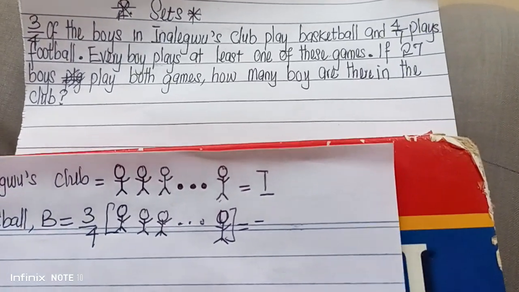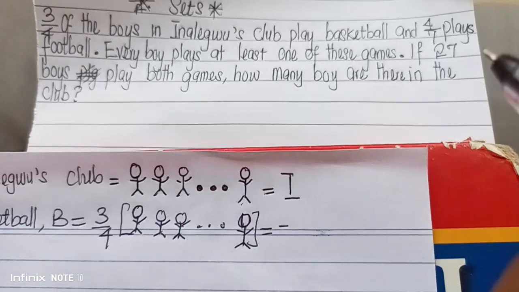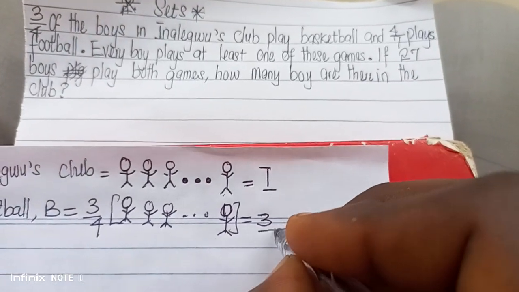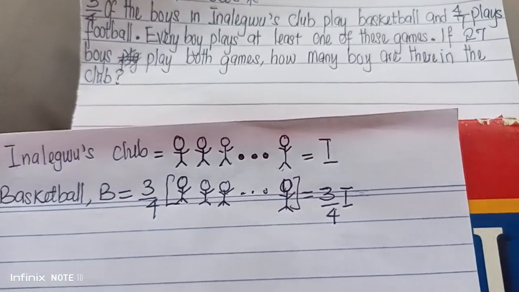So what will their number be? They say 3/4 of these people. So that will be 3/4 I.